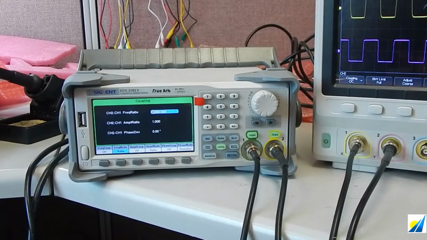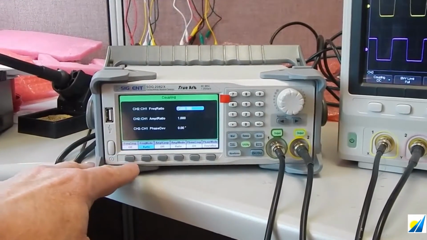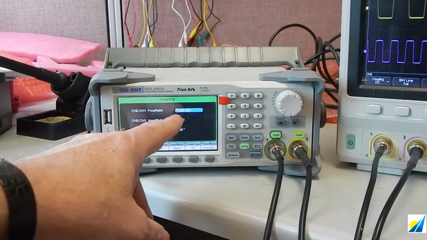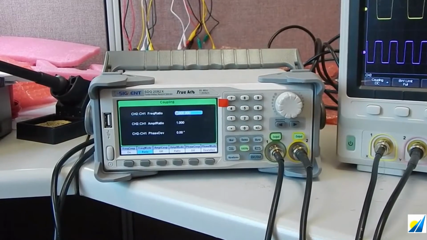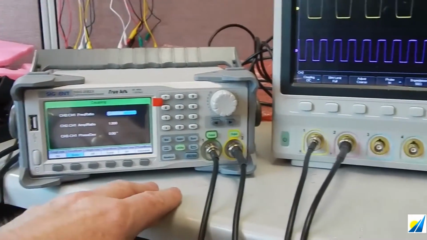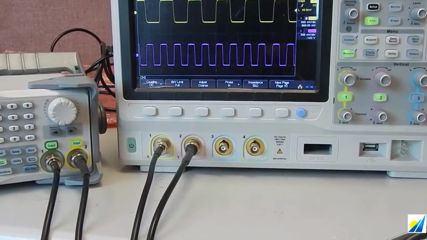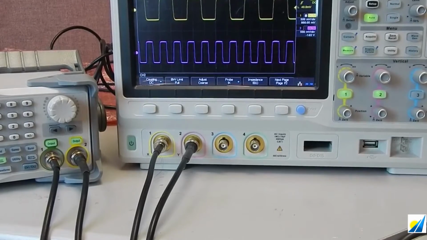So I can offset by a fixed number in frequency, amplitude, phase, or by ratio. So let's start. Let's choose frequency coupling on, and we've got a ratio entered here. I can make it whatever I want. I've got 2 to 1. So now when I go over, you'll see, sure enough, channel 2 is twice the frequency of channel 1.